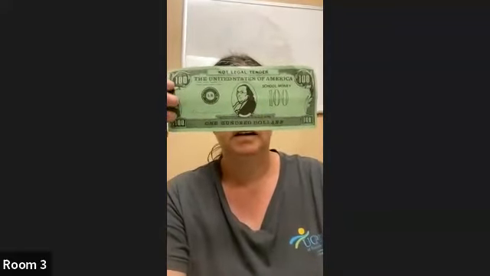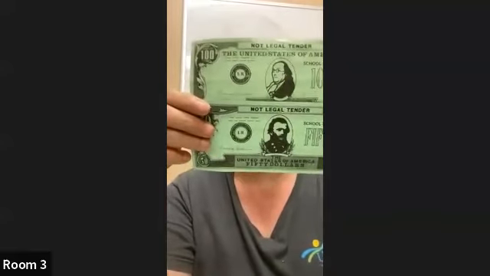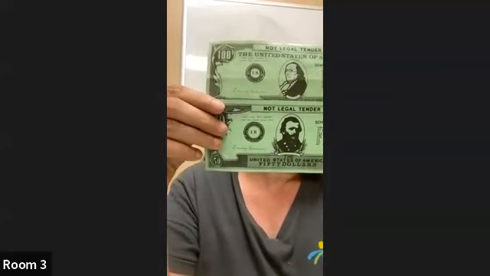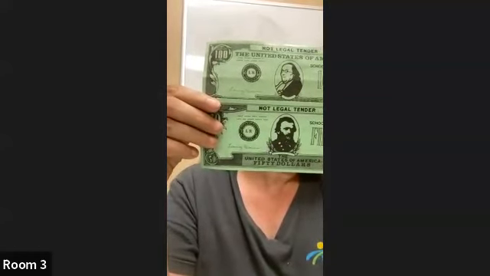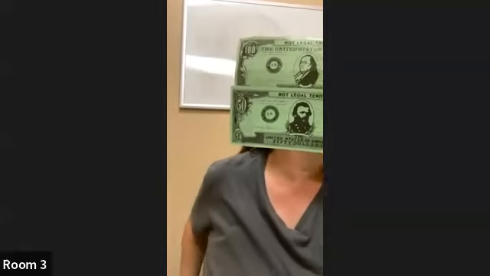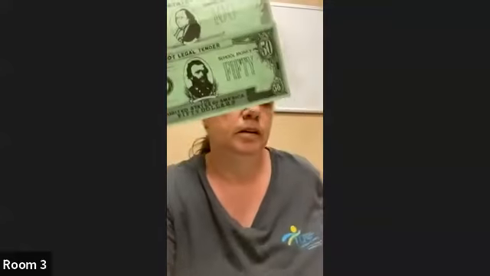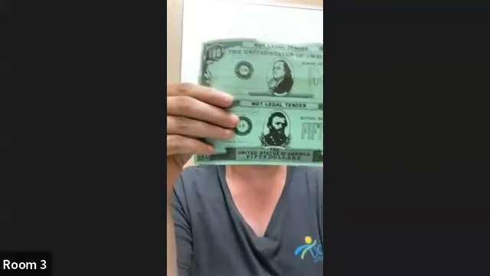So I'm gonna use this one. I have a $100 bill here, and I'm going to add the 50. So what's 100 plus 50? No, it's 100. I have 100 in my hand. It's 100 plus 50.